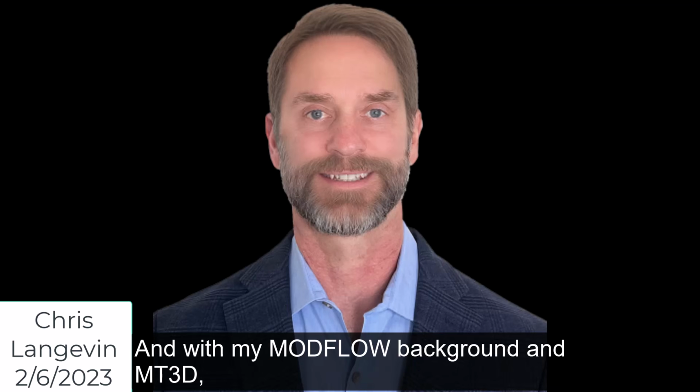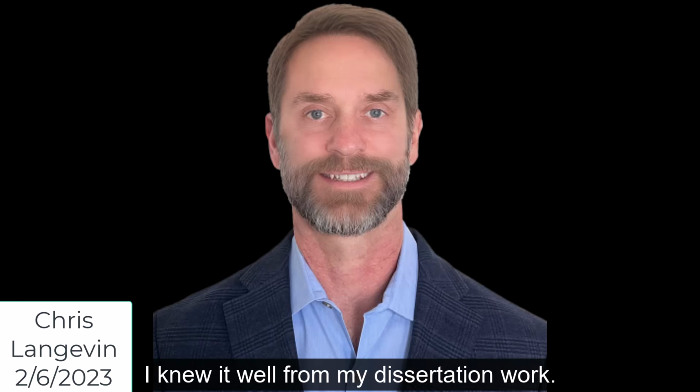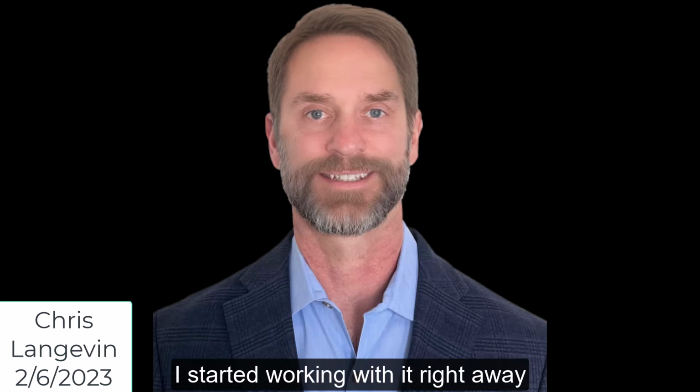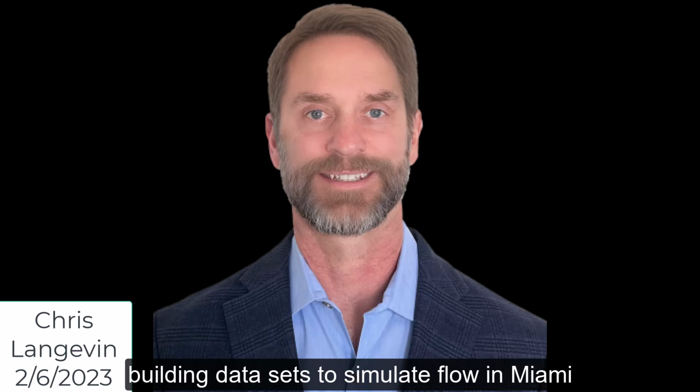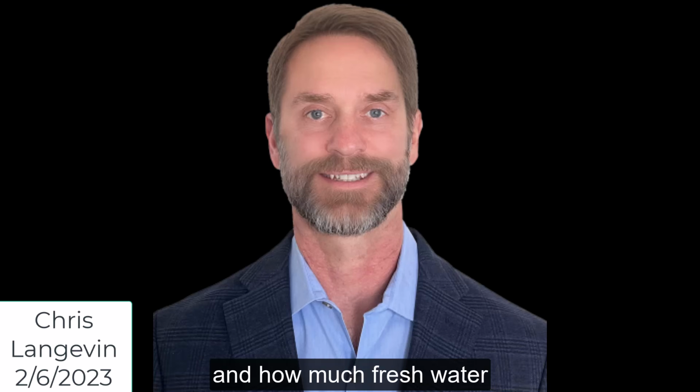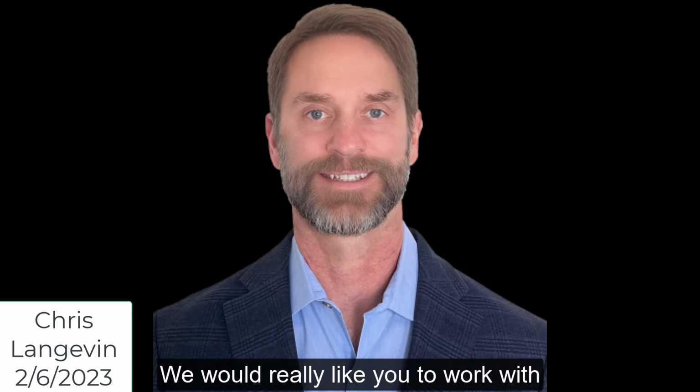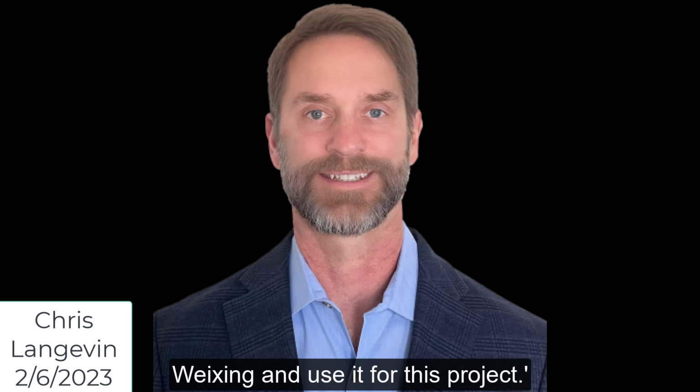From my MODFLOW background and MT3D, I knew it well from my dissertation work. So I started working with it right away, building data sets to simulate flow in Miami and how much fresh water was flowing to Biscayne Bay. And it worked really well. I had just shown up there in Miami, and I said, this looks really promising. I would like to pursue this. The USGS gave me full support. They said, you know what, we would really like you to work with Weixing and use it for this project.